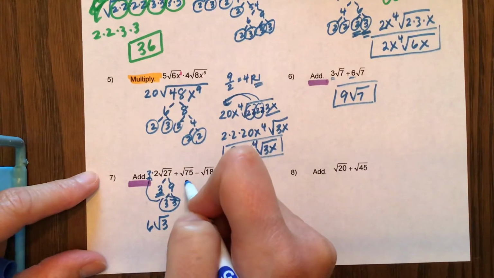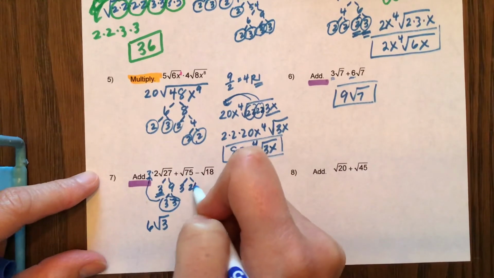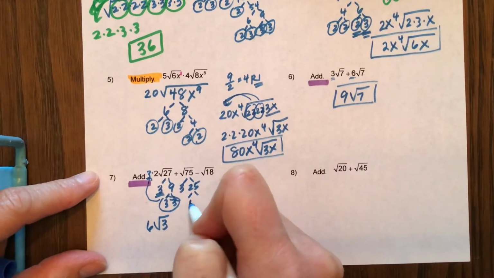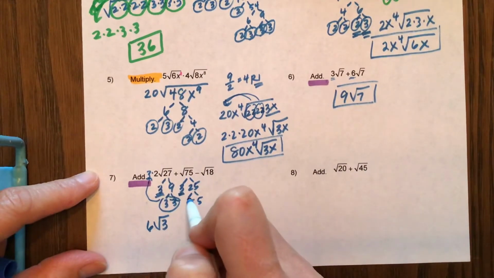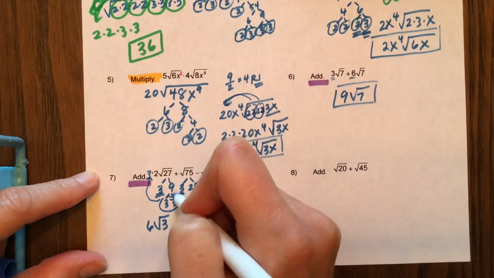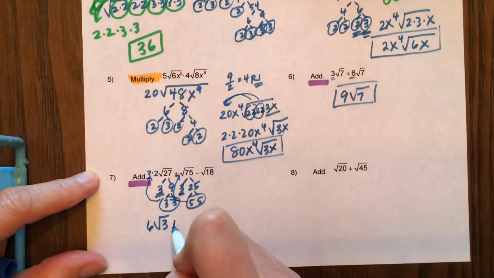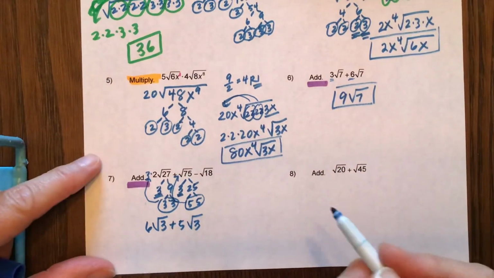So that's the first thing I try to divide by. I see that 75, can I divide that by 3? Sure, that'll be 3 times 25, and then my 25 breaks down into 5 times 5. Well, that's going to leave me a 3, and I've got 2 5s that can come on out to the outside. So that's going to give me a 5 times the square root of 3.